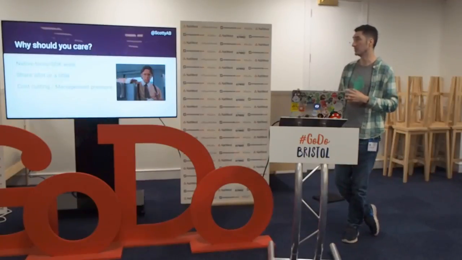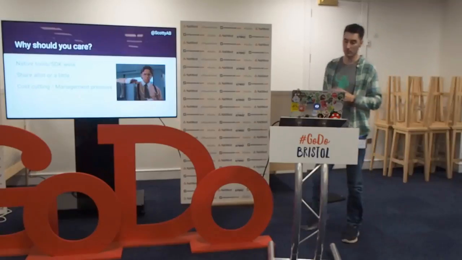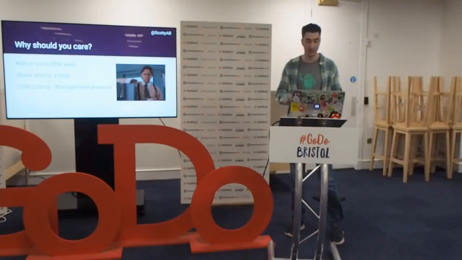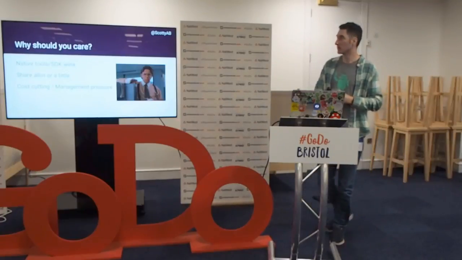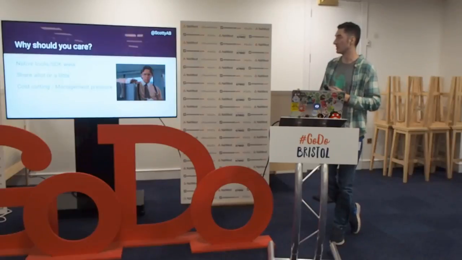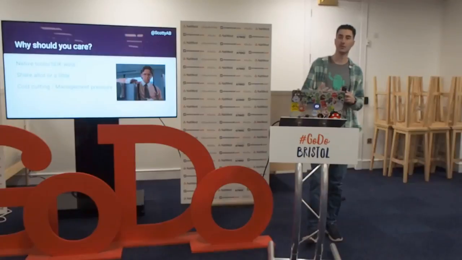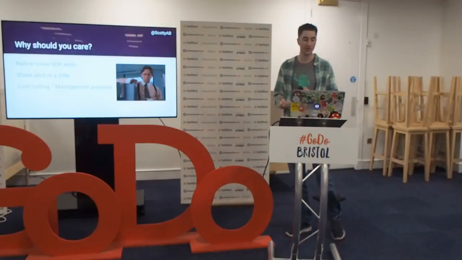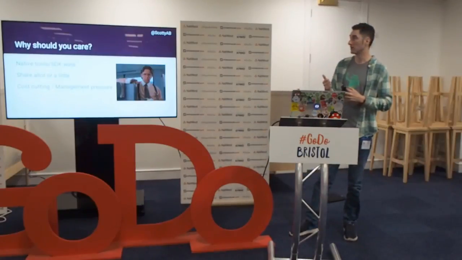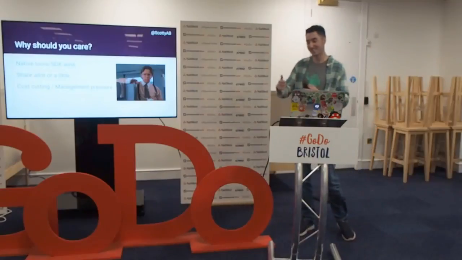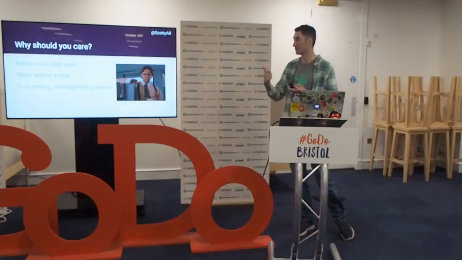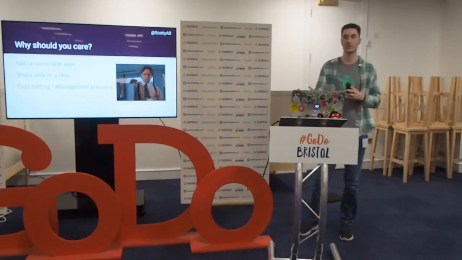The other thing you might care about is that generally native tools and native SDKs win. If I was just writing an Android app, only ever for Android, I'm biased, but you'd choose Android Studio and the Android SDK.